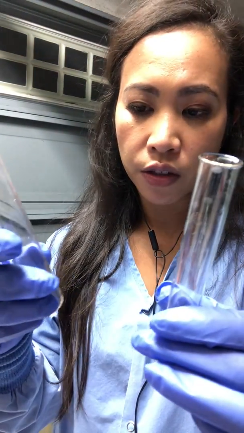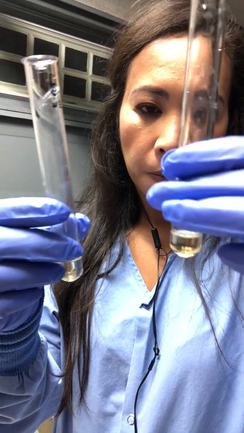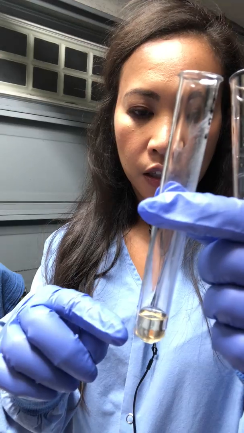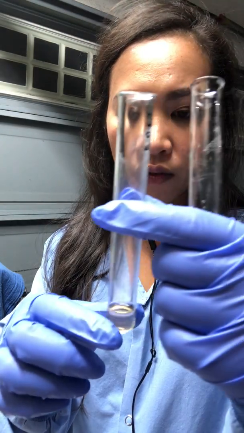So the turbidity, that was what I was asking for. This one, the test result would be positive also. It says here, it's fermentation.